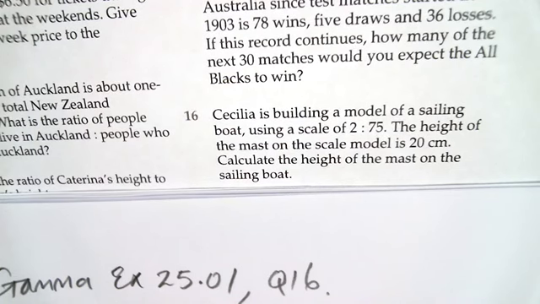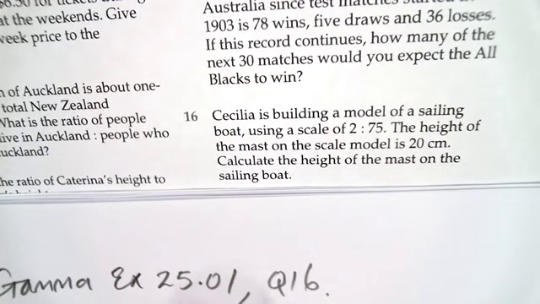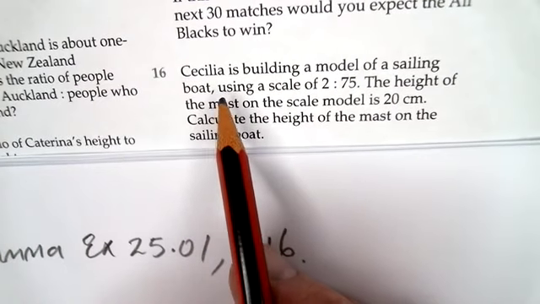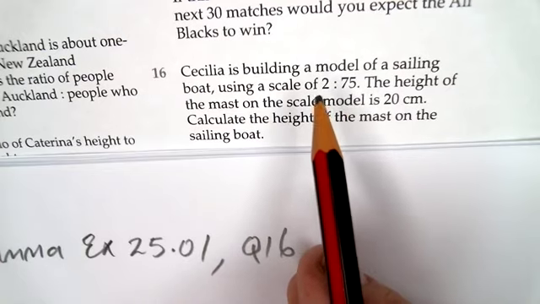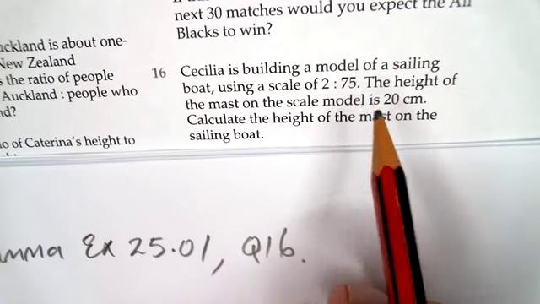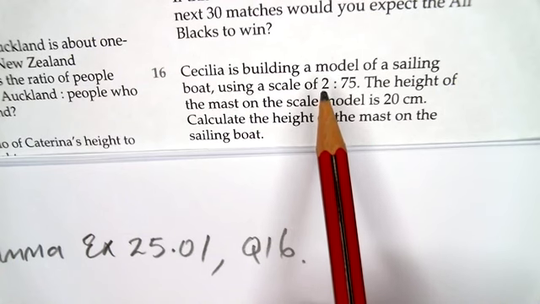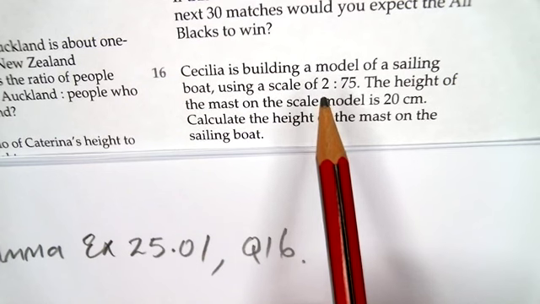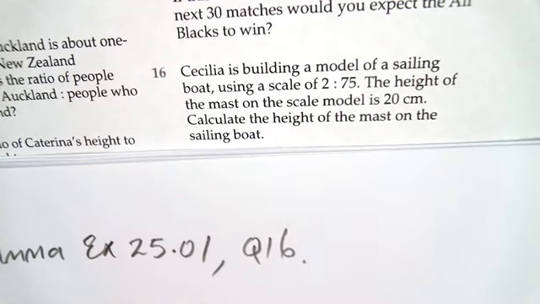Just had a great question from the Gamma textbook on exercise 2501. This is on ratios. And the question is, Cecilia is building a model of a sailing boat using a scale of 2 to 75. So the boat is going to be pretty small, and the real boat, if every 2 centimeters on the small boat is equal to 75 centimeters on the actual sailing boat.